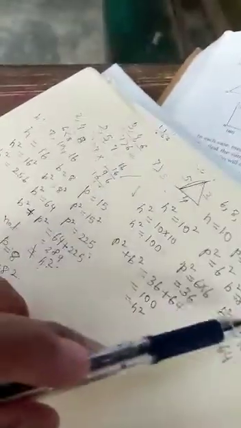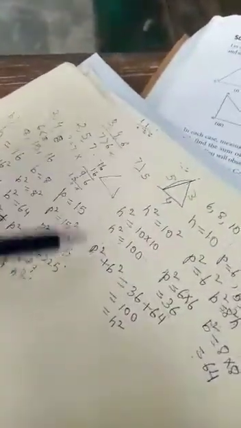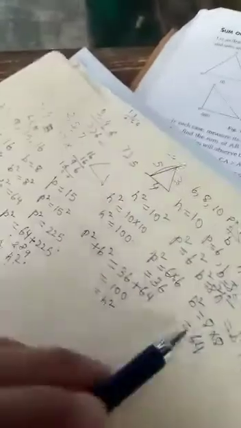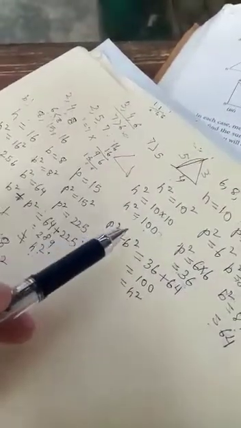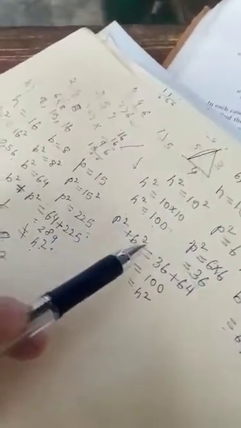Take the numbers, the largest one take as H, the other two smaller you can take as P and B. Square all three, then add the smaller ones. If they are equal to the longest one, they form Pythagorean triplet. But if they are not equal, they are not Pythagorean triplet. So you do the rest as your homework.